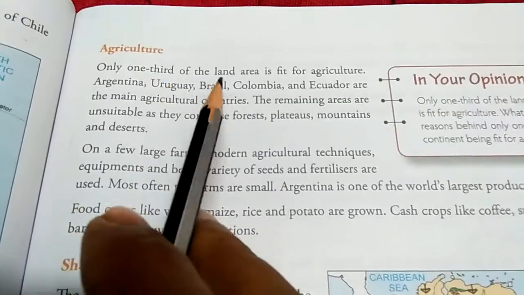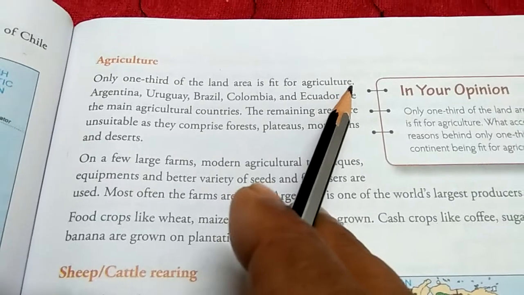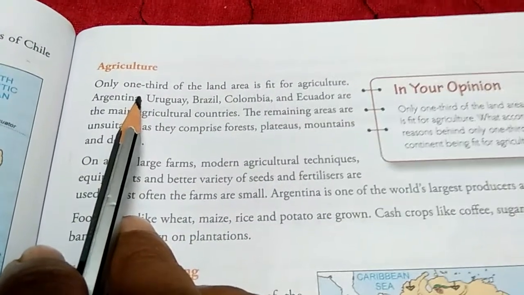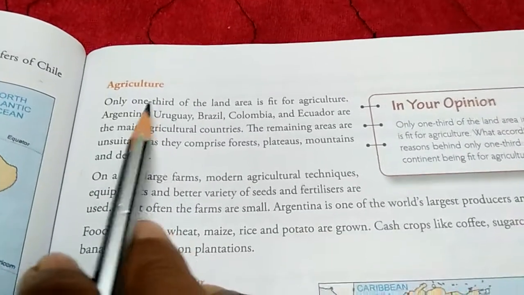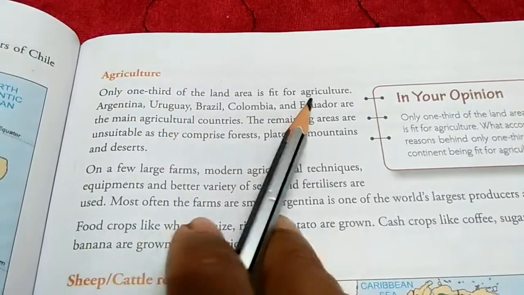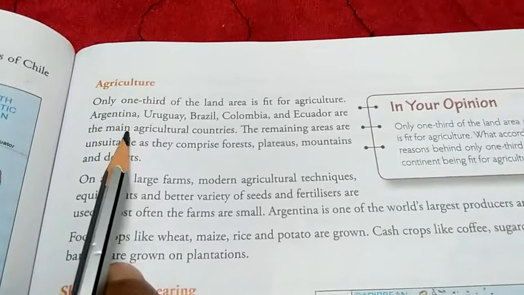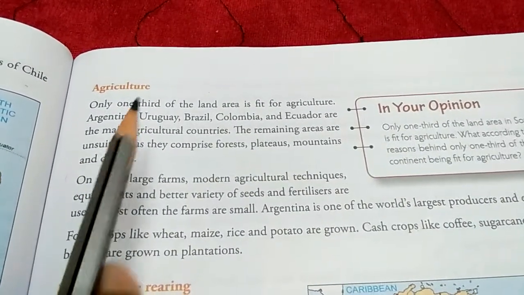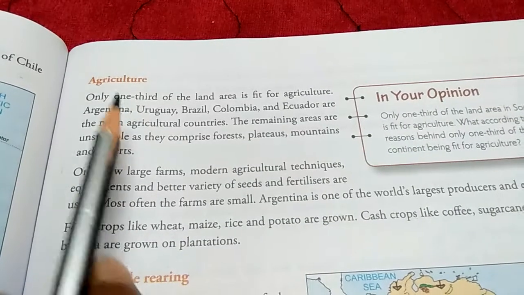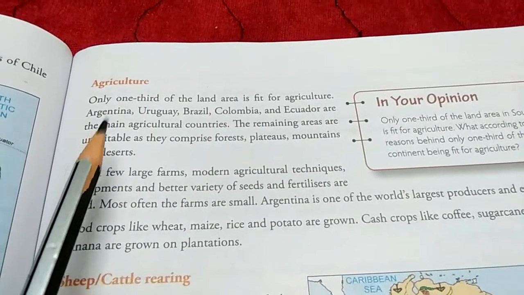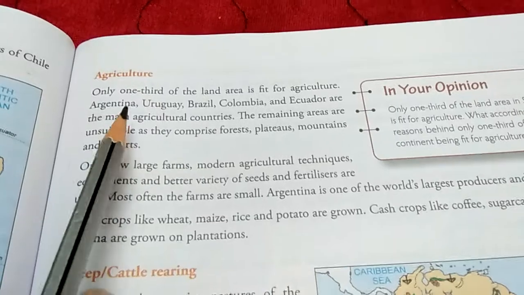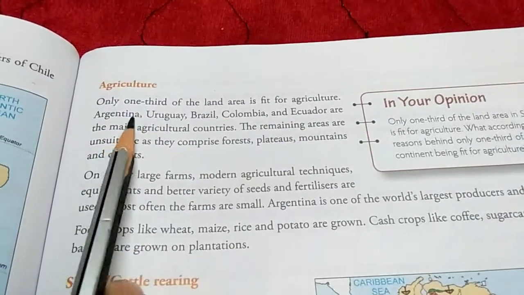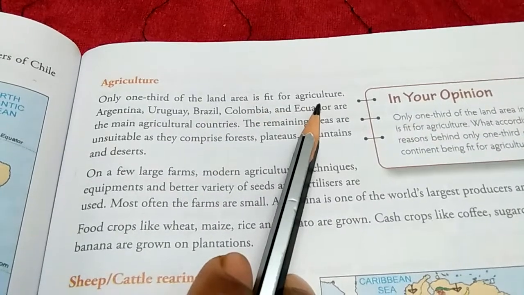Only one third of the land area is fit for agriculture in South America. Only one third. What is one third? That is 33% of 100. Okay, that 33% is fit for agriculture because the rest of the land is not so conducive. Dense forest is there in the Amazon region. Then the Andes mountain is there. Then desert is there. So because of that, those lands are not fit for agriculture. So only one third of the land area is fit for agriculture.